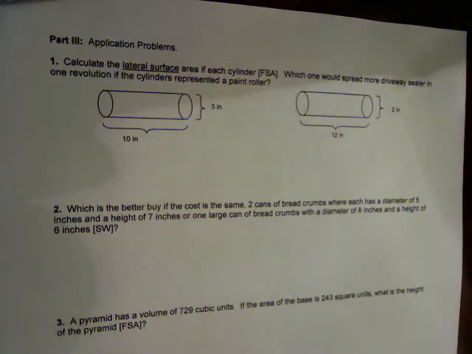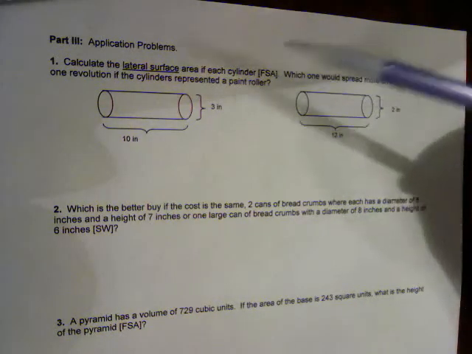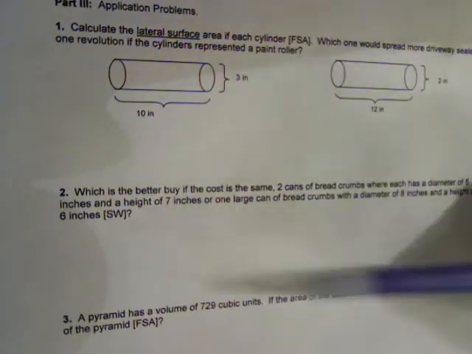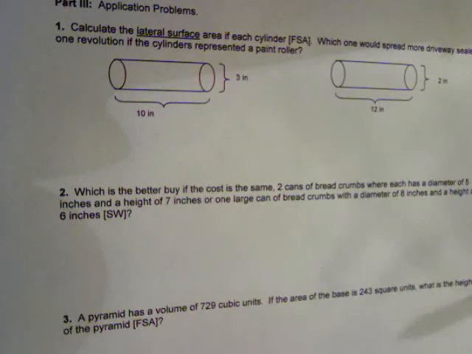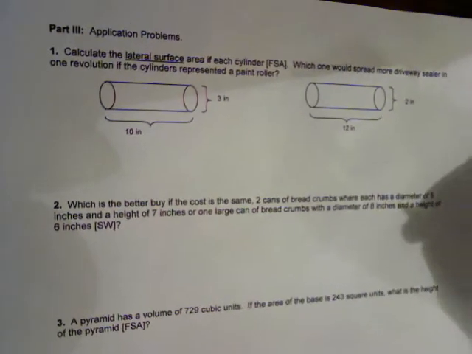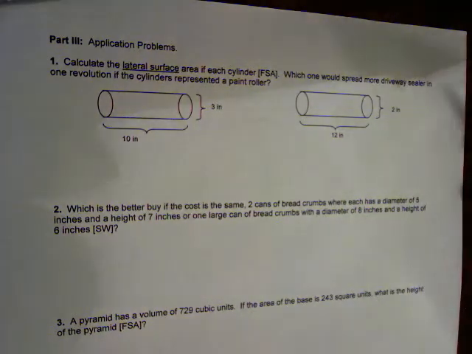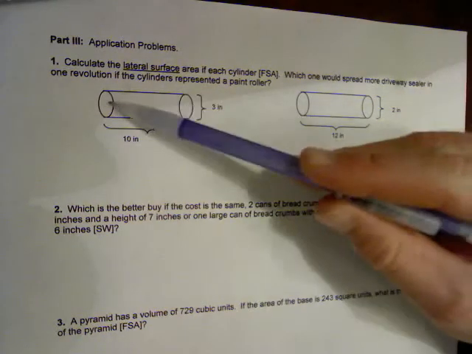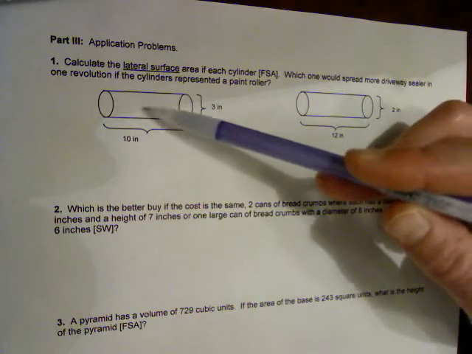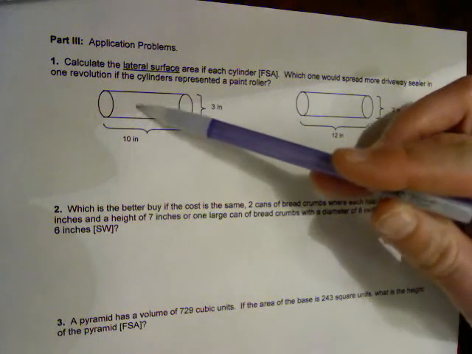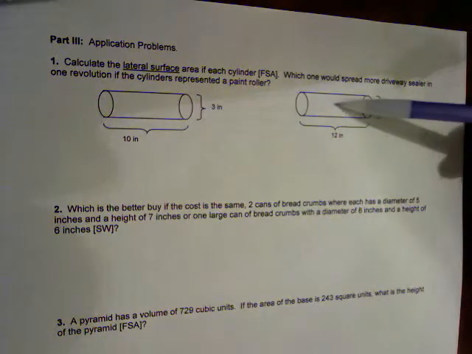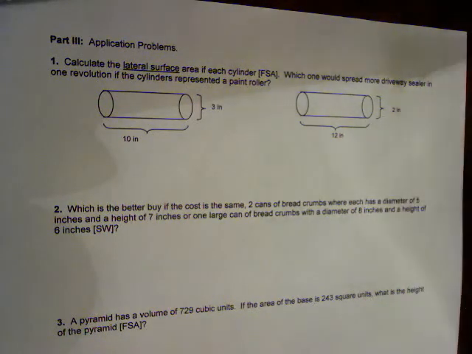Okay, in this part 3 of the application problems, we have to apply what we know about lateral area, surface area, and volume to answer real-life questions. So this question asks us which paint roller would spread more sealer on one revolution of the cylinder represented by a paint roller. Well, since the paint does not get on the bases, we only have to find the lateral area, which is just this middle part, is where the paint would be on.